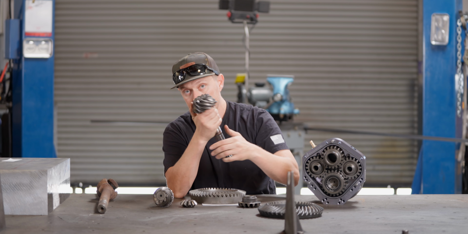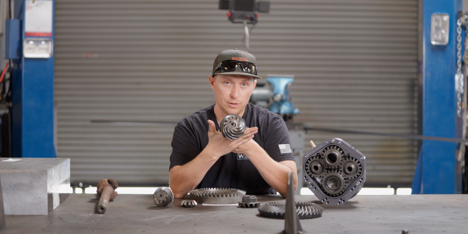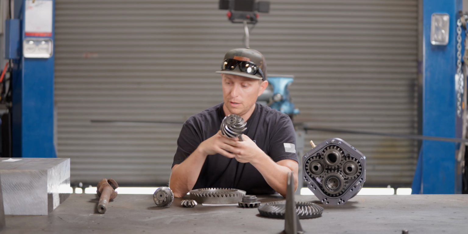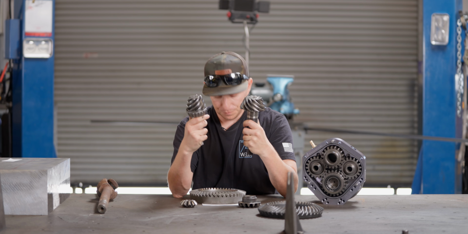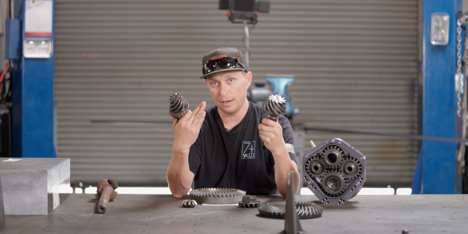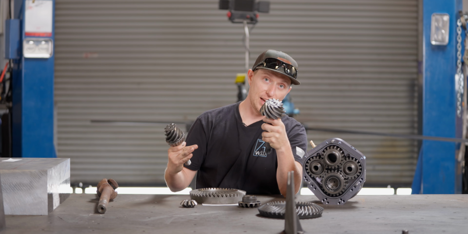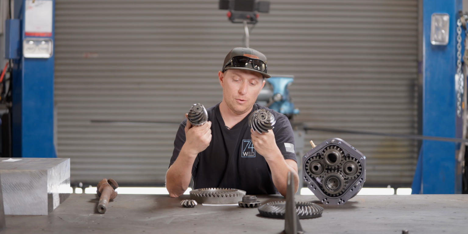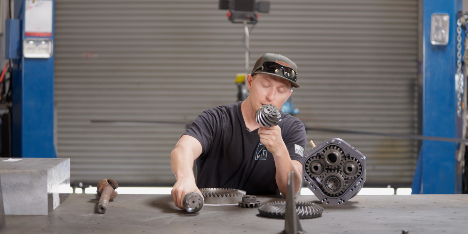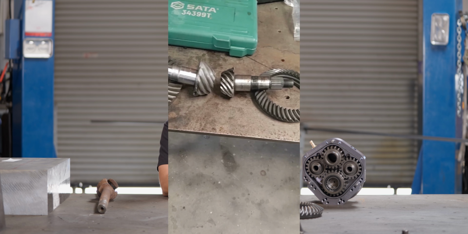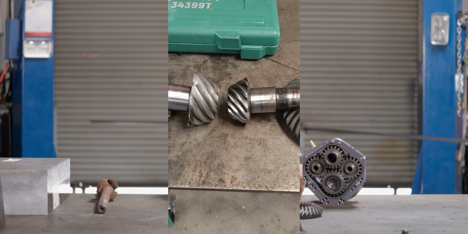So this is a 3.73, so 3.73 input rotations to 1 output rotation, versus a 5.38, which would be 5.38 input rotations to 1 output rotation. Again, slightly different gear sets, but you can see the difference in pinion size. And we'll have a picture of a 4.10. They'll both be in 8.8 for a JK rear end, and you'll be able to see the difference.